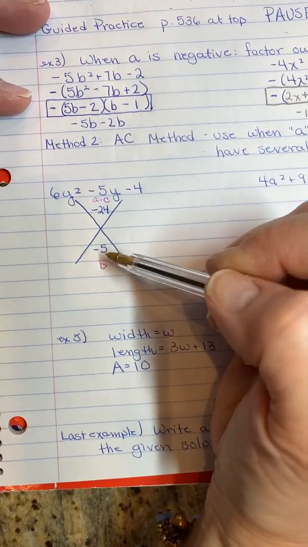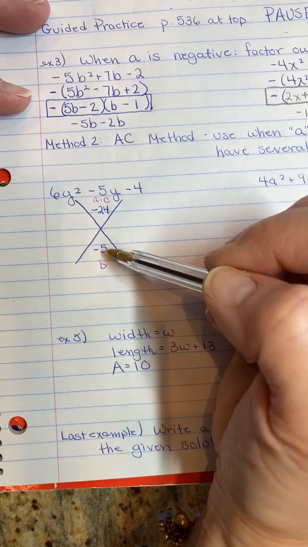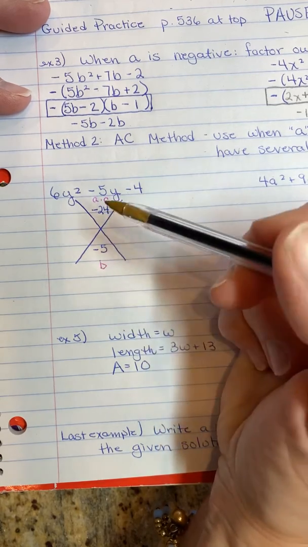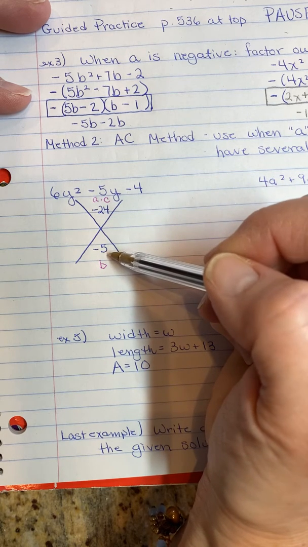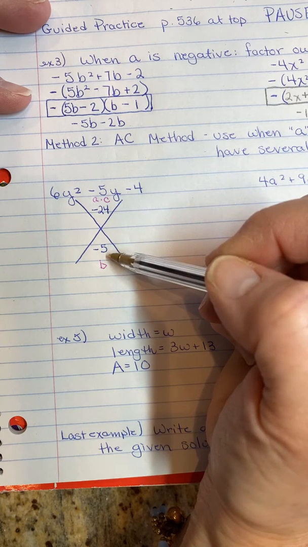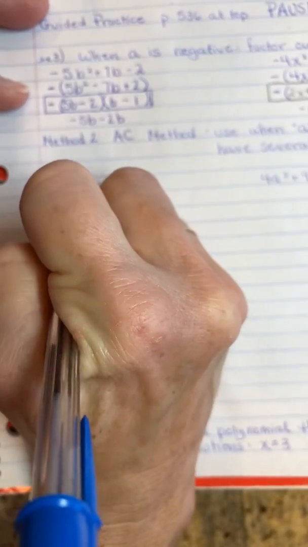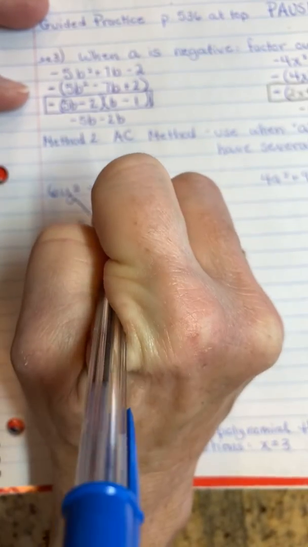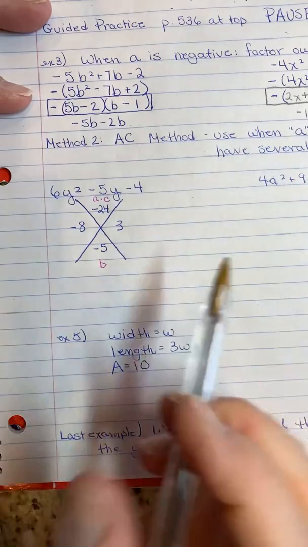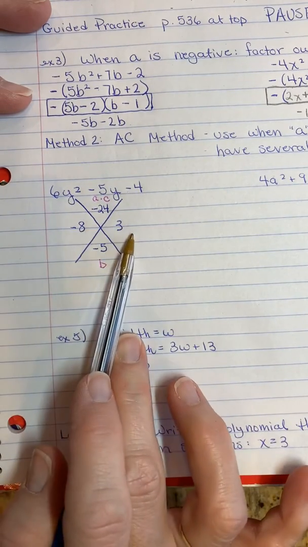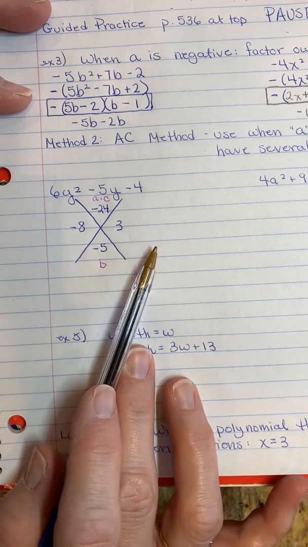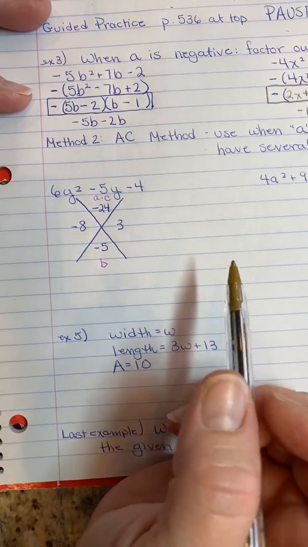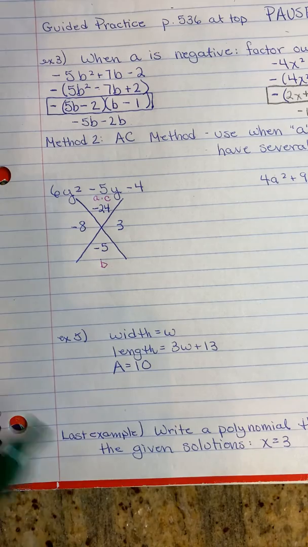And now we play the game that we played in the very beginning. We want to find 2 numbers that multiply to negative 24 and add up to negative 5. Did you guess negative 8 and 3? If you put the 3 here and the negative 8 here, it doesn't matter, they can switch. Now here's a little tricky business. I hope you're ready for this.